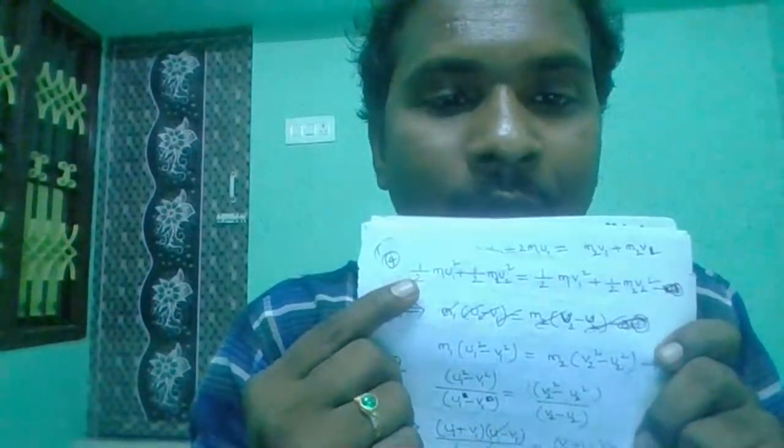Okay, it is clear. So the next one is kinetic energy. Before collision, the sum of the kinetic energy of the two bodies equals the sum of the kinetic energy of the two bodies after collision. Before collision, two bodies are there: body 1 and body 2. The kinetic energy of this body is 1/2 m1 u1 square, and this body is 1/2 m2 u2 square. After collision, the kinetic energy is 1/2 m1 v1 square and 1/2 m2 v2 square.